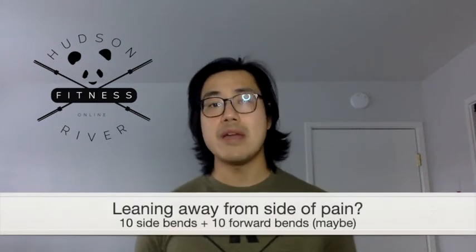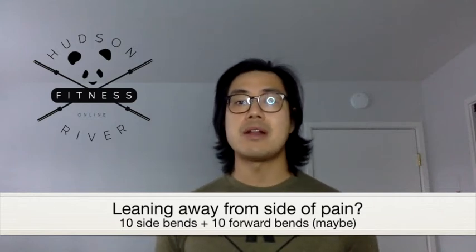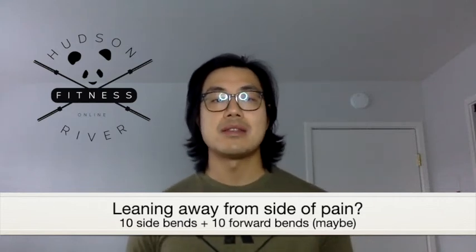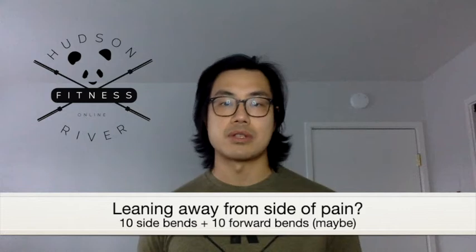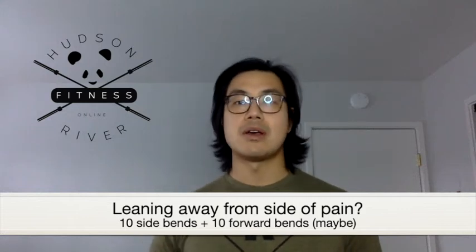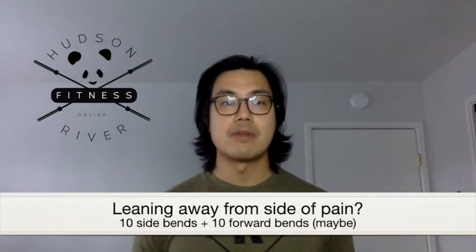If leaning away from the side of the pain is helpful, then you're benefiting from opening up that side, and this is where we're dealing with arthritis or stenosis. So try following 10 side bends with a forward bend for about 10 repetitions. And if that feels great, awesome. Do that combination of movements every 2 to 3 hours. But if not, just stick with the side bend away from your symptoms for a set of 10 every couple hours. So we had forward bending, backward bending, side bending.